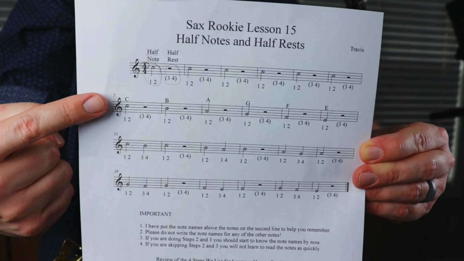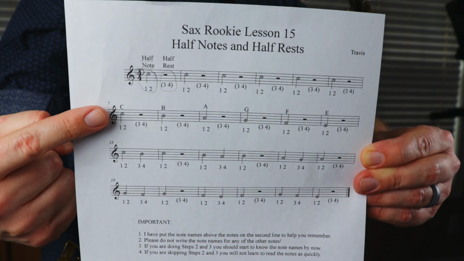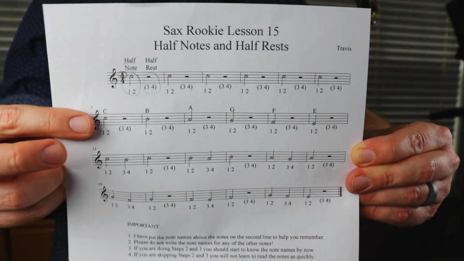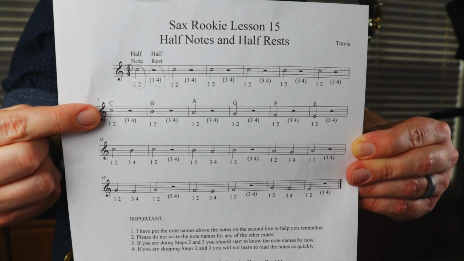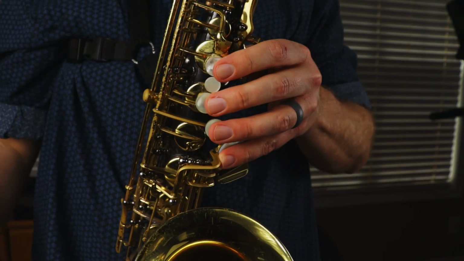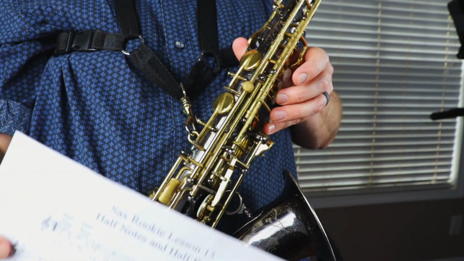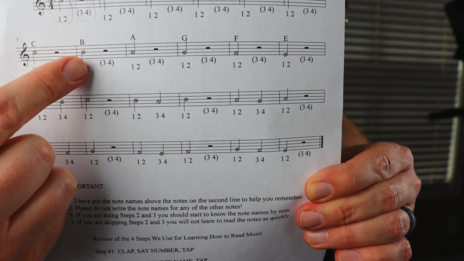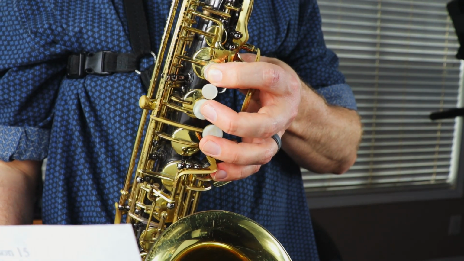So here we are, right here on the second line, measure 7. I'm going to show you these notes on the saxophone. I'm going to finger and name them. Remember that step that I keep talking to you about? That's very, very important. Okay, so the first note is C here. The second finger right there, right? And then this measure, we have this note here is B, first finger.